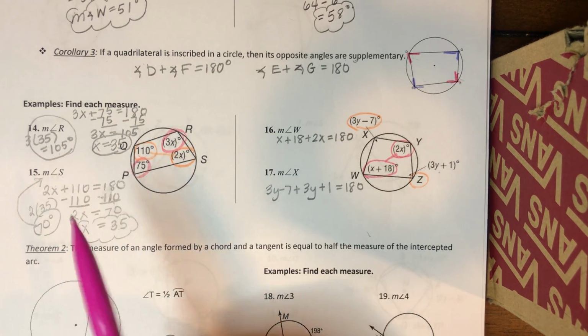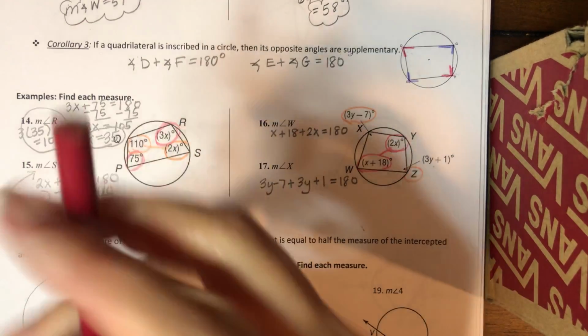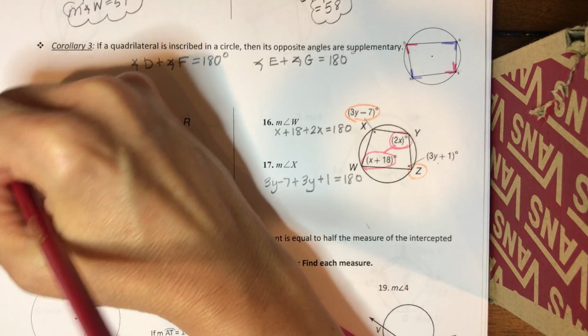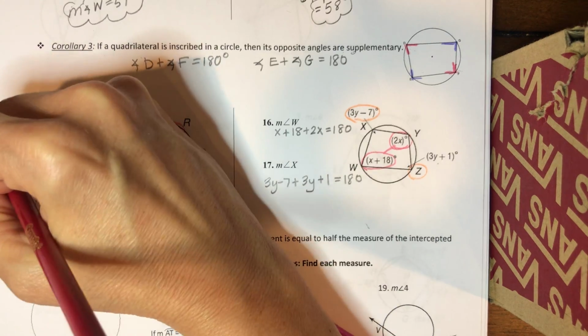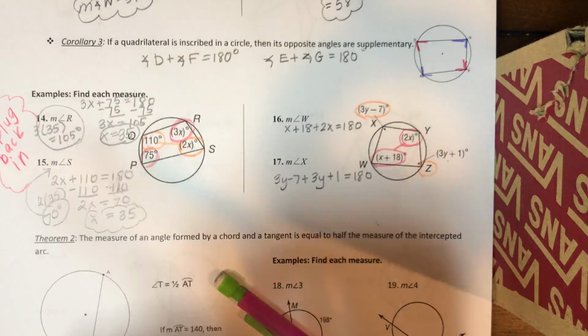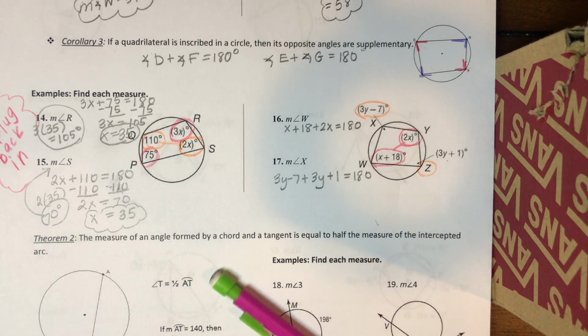So don't forget to plug back in. I'm going to write a little note there. Plug back in. Because you can see how easily you can forget, because I kind of forgot to do that. All right, last theorem.